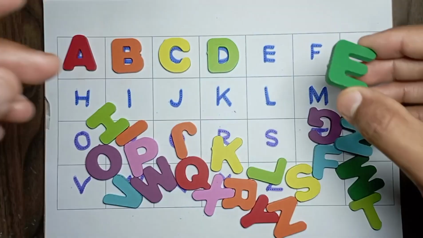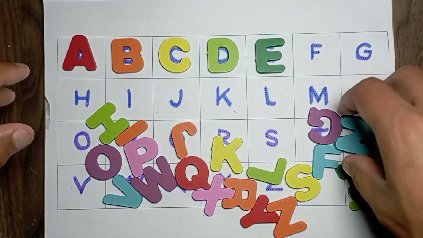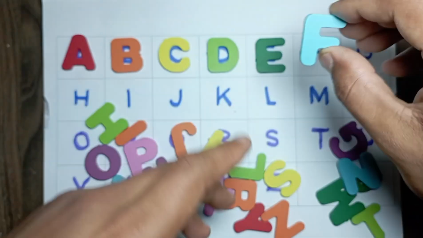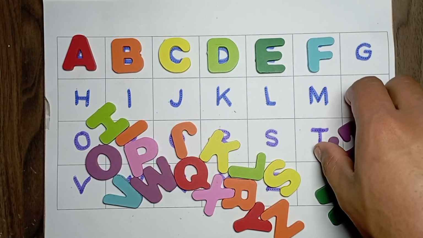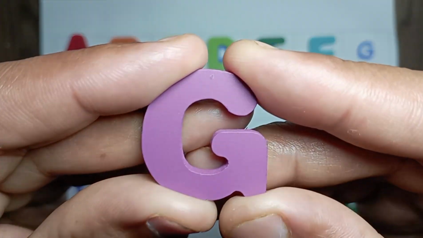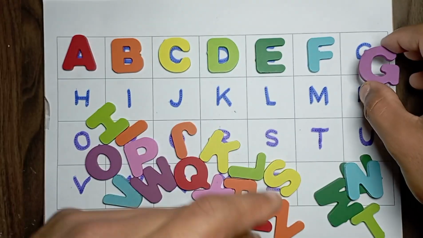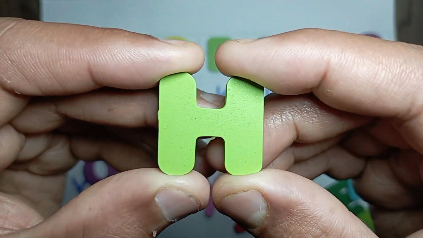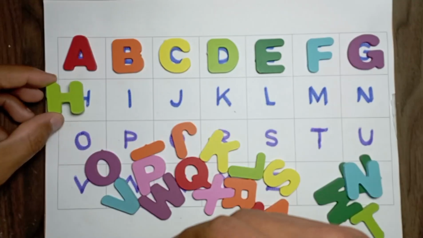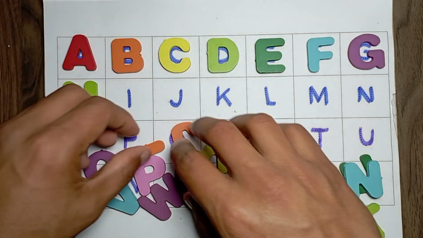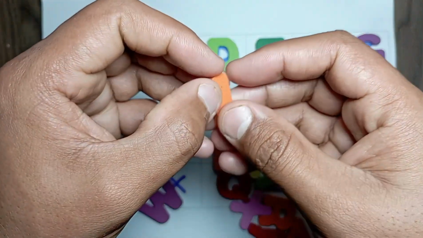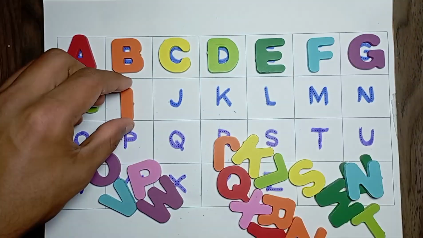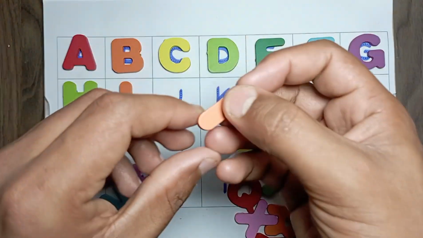E for egg. F for fan. G for goat. H for home. I for ice cream.